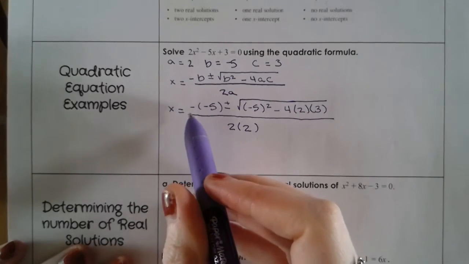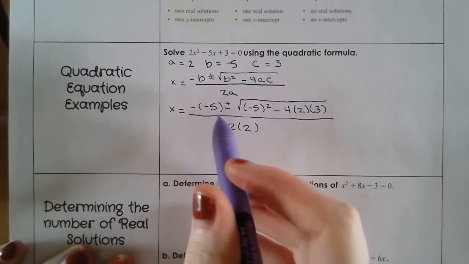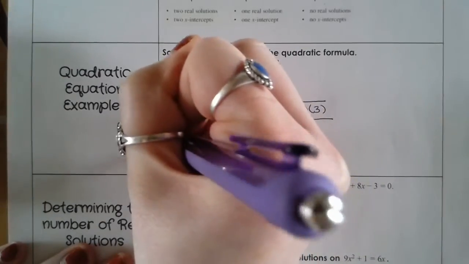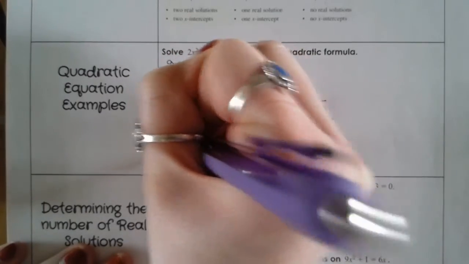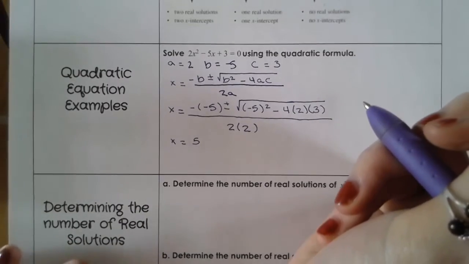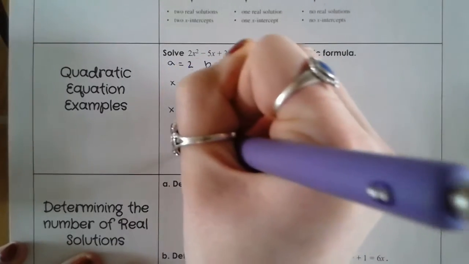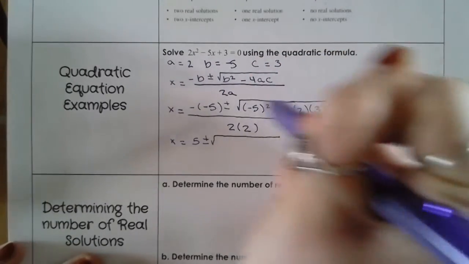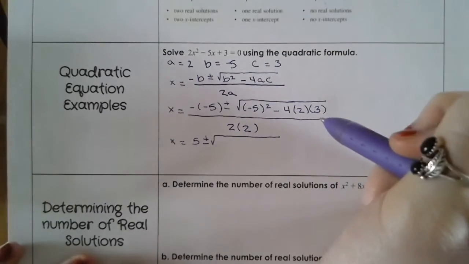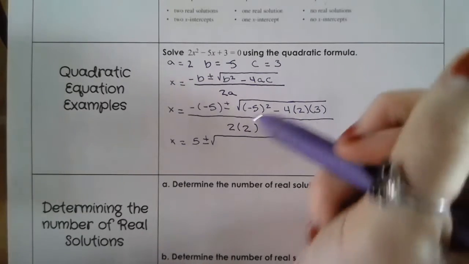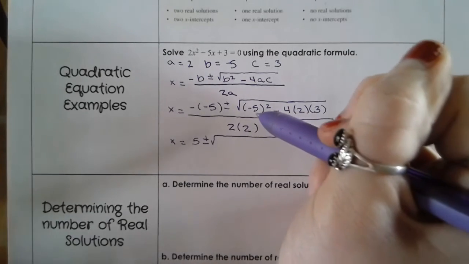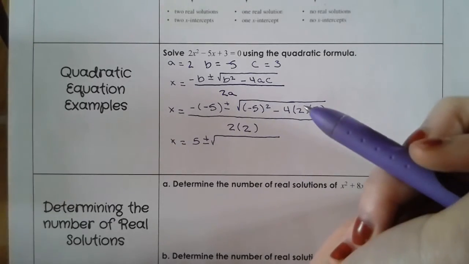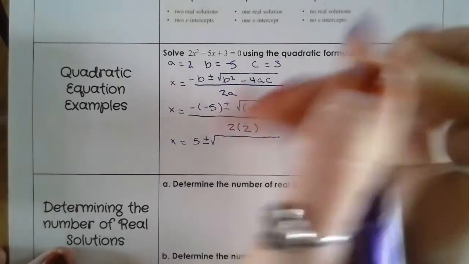So here I have negative times negative 5. So it's like I have a negative 1 times negative 5. Whenever I have a negative times a negative, I end up with a positive. So I'm just going to change that to 5. And then I have plus or minus the square root. And I'm going to go ahead and evaluate these two things in here, but I'm going to do them piece by piece. So I'm going to start with my exponents. I have negative 5 squared, which I know is 25.